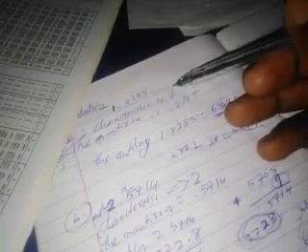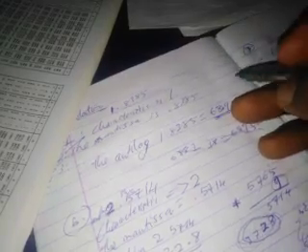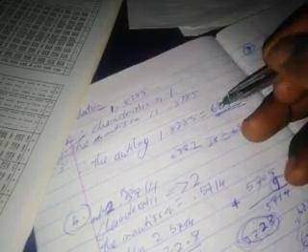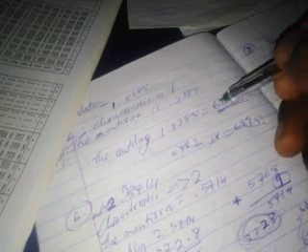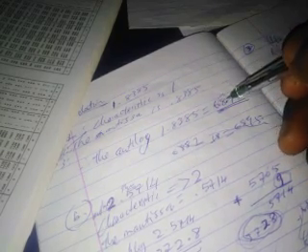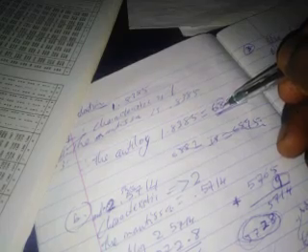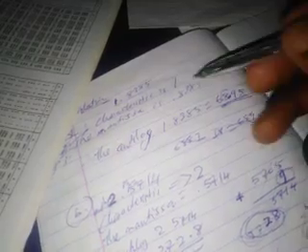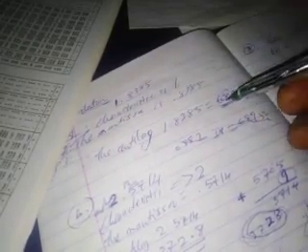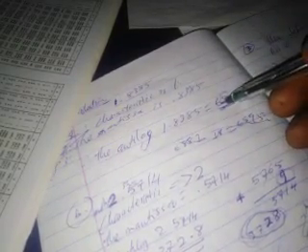Now, after writing your 6895, where will your decimal point be located? That is where this characteristic comes in. The characteristic is 1, meaning your decimal point is not going to be at the home. You start your counting from here. This is 0, 1.